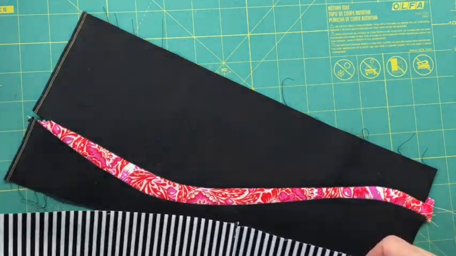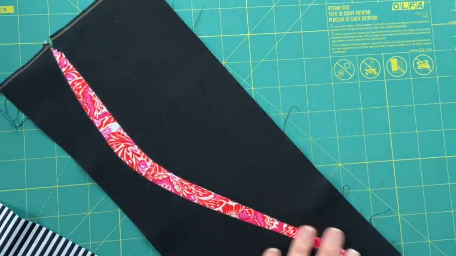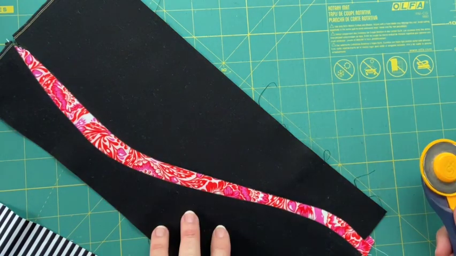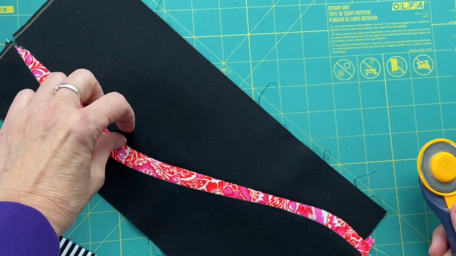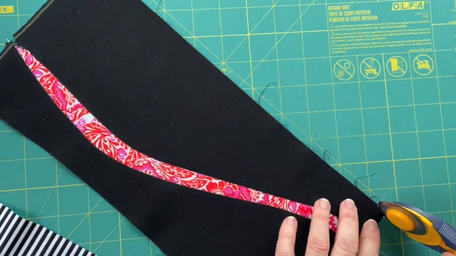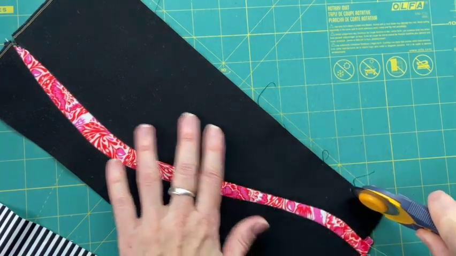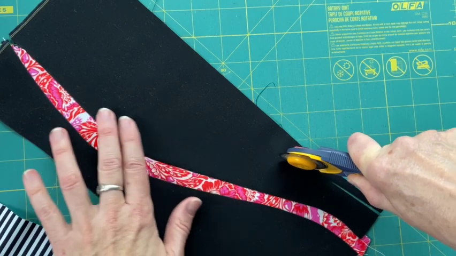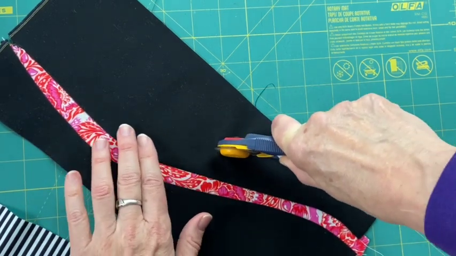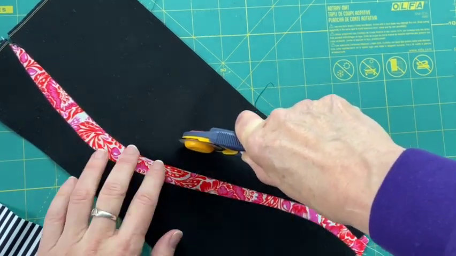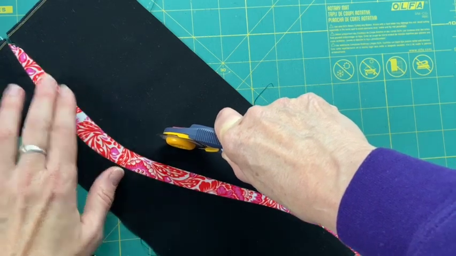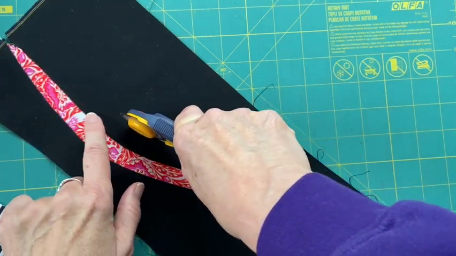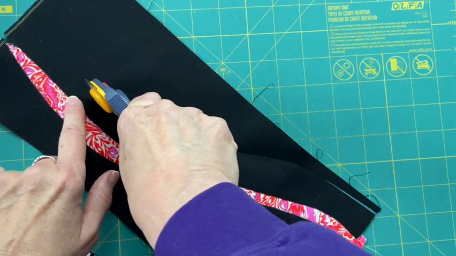So I'm going to cut a curve that maybe narrows a little here, is a little wider up here, and then narrows down here. That's too wide up there, I think. I want it to be narrower here because it's wider here. I think I'll do a little contrast there.